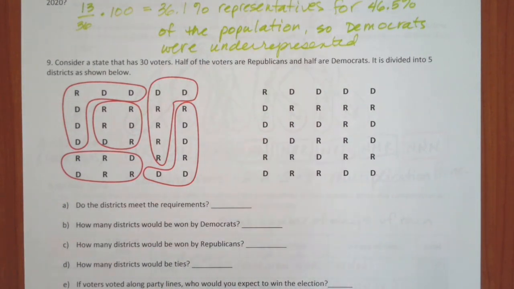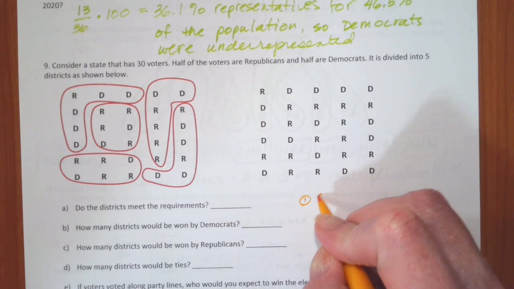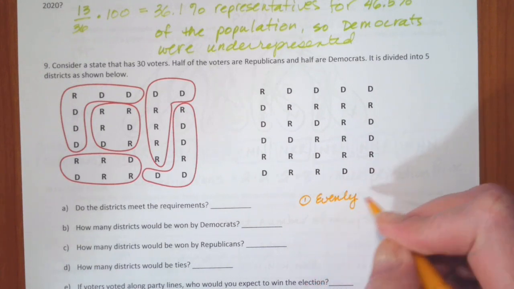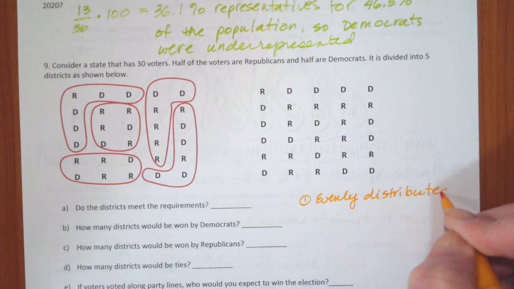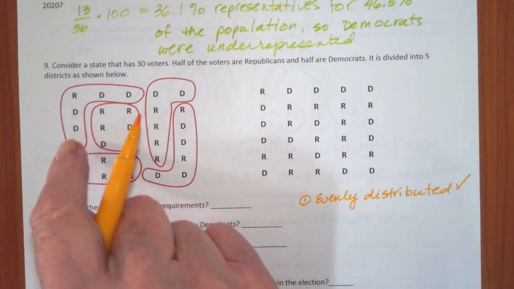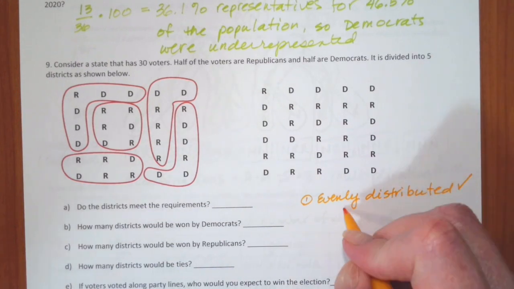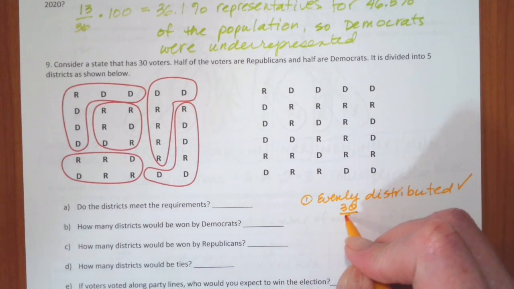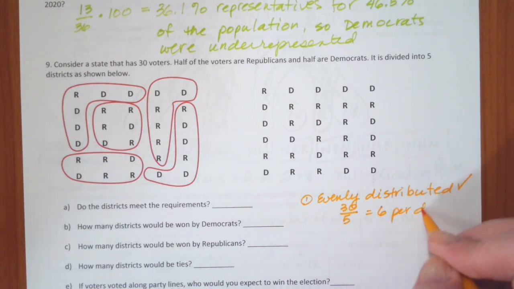Well, they have to be evenly distributed. The first condition is evenly distributed. They are. There are 1, 2, 3, 4, 5, 6 in each, which means you need 30 divided by 5, which is 6 per district.